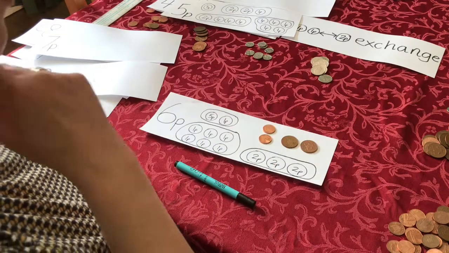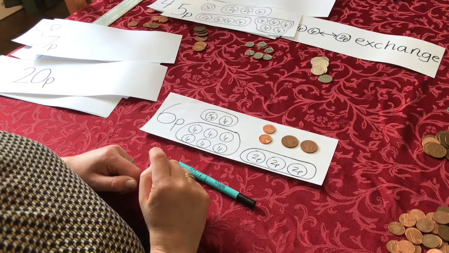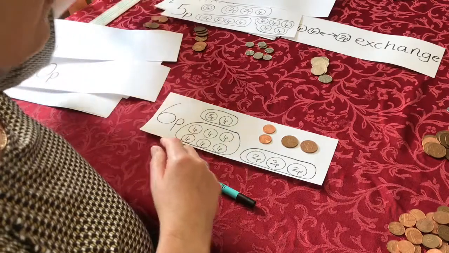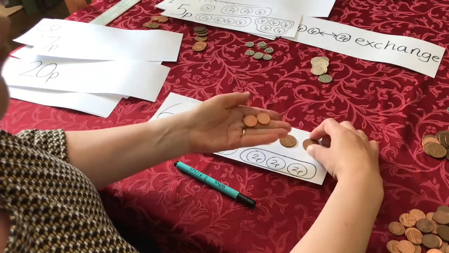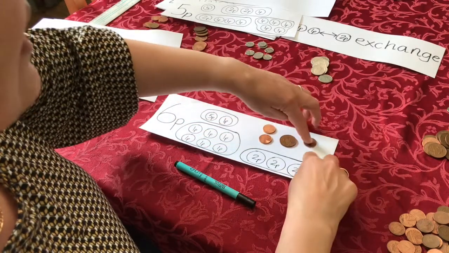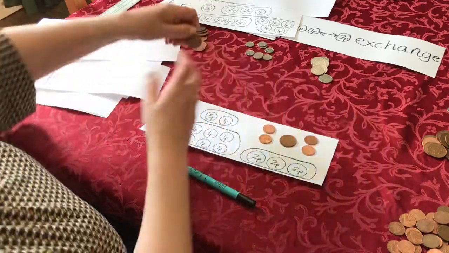I could do that. Or I could exchange this 2 pence coin as well as that one for 2 1 pence coins. I think I'm going to do that. But I think so it looks nice, I'm going to exchange this 2 pence coin for these 2 1 pence coins, because they have the same value. 2 1 pence coins have the same value as the 2 pence.